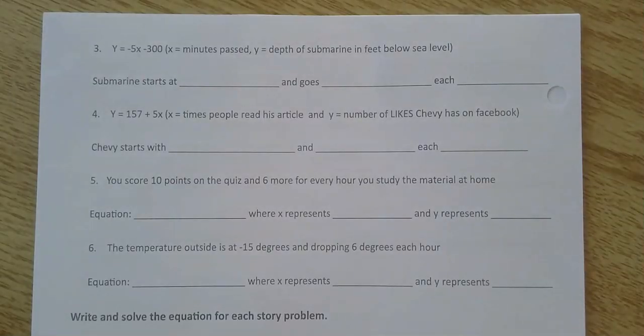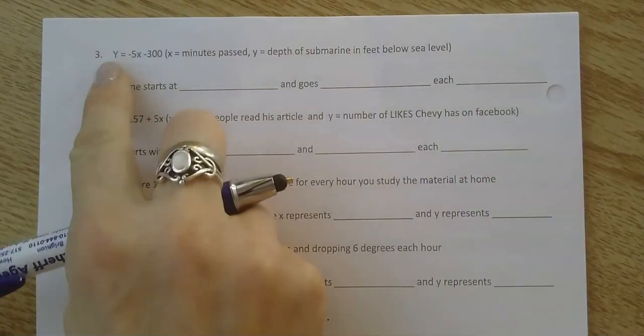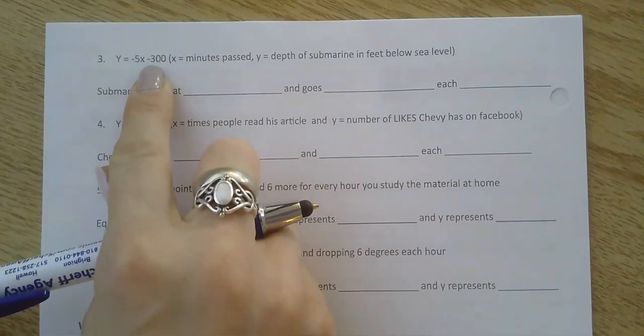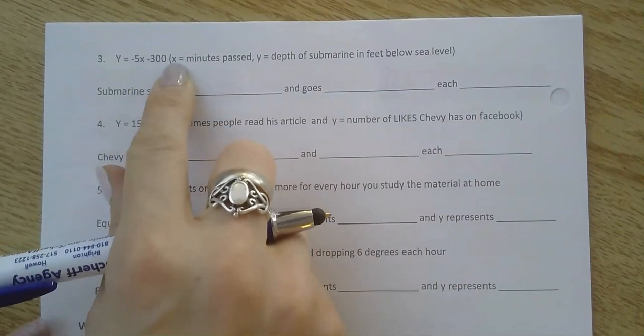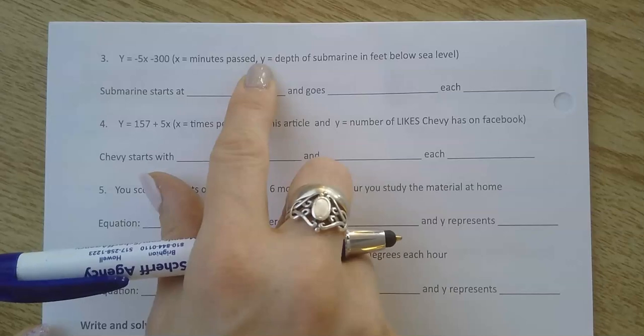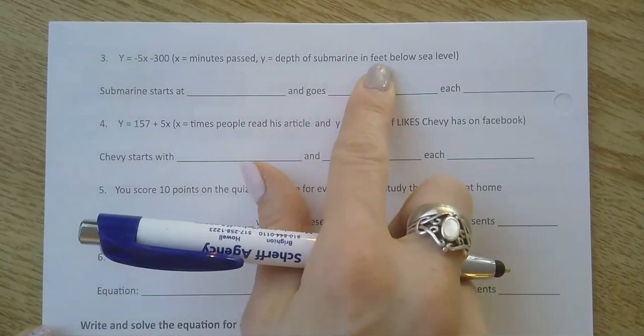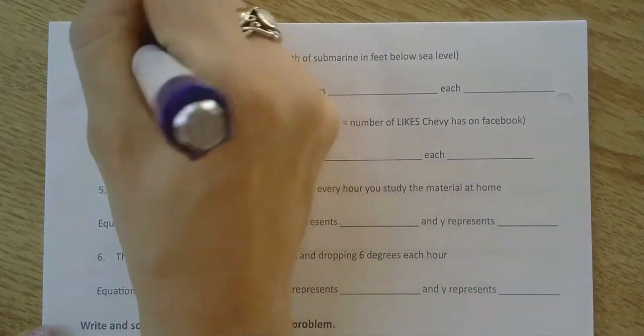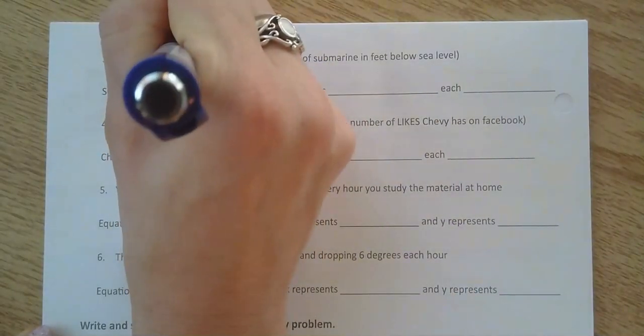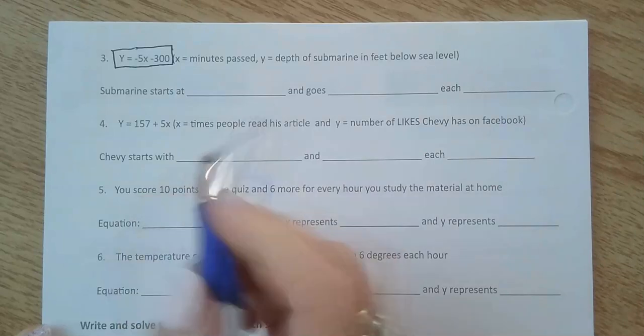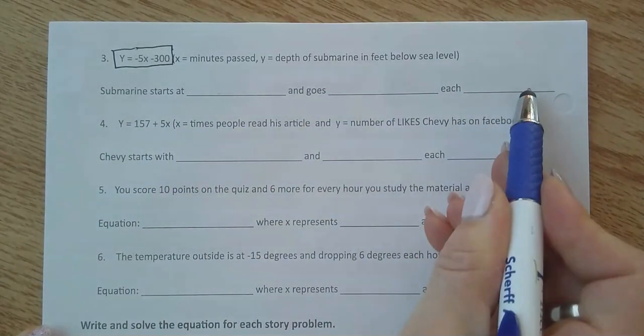Okay, so now we're on the back. Now they're giving me an equation, and they're going to tell me what x is. So x is going to be how many minutes have gone by in this case. Y is the depth of a submarine, and we're looking at how many feet below sea level. So if I look at this equation, I can simply put into a sentence what's happening.